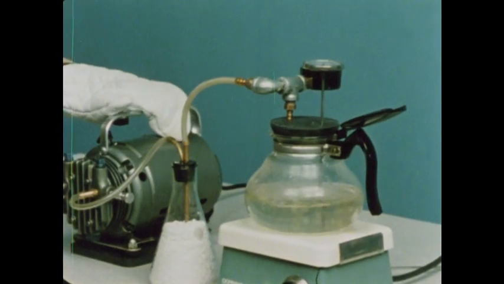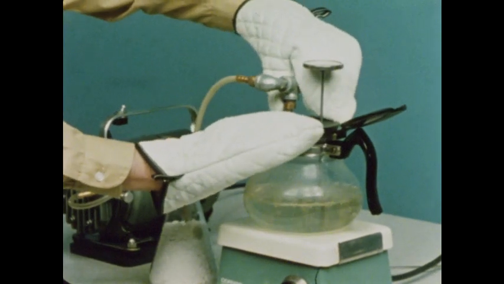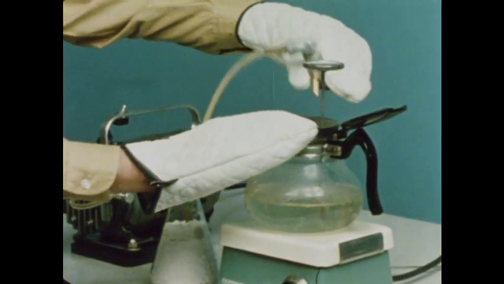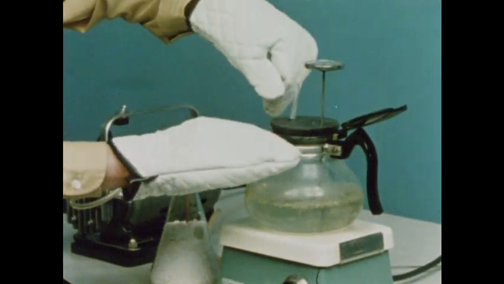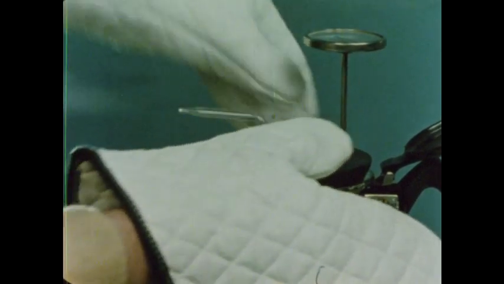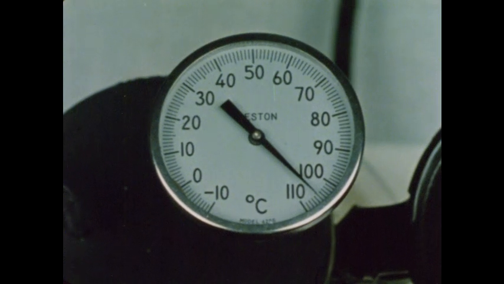Let's see what happens if we increase the atmospheric pressure over the boiling water. First, we'll remove the vacuum pump and replace it with a small glass nozzle. The nozzle restricts the immediate release of the steam over the liquid. This tends to raise the pressure of the vapor over the liquid in a quasi-confined space. The boiling point is now 105 degrees Celsius.